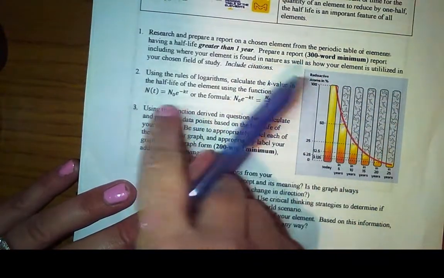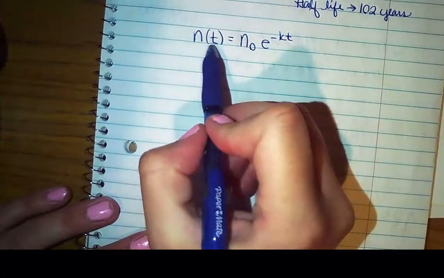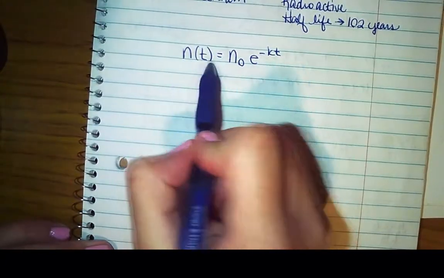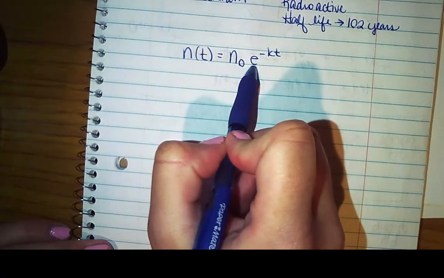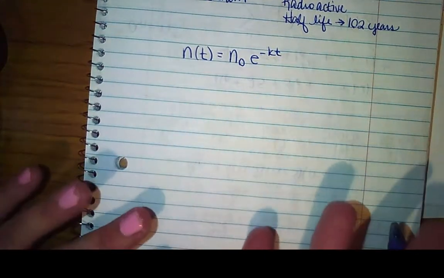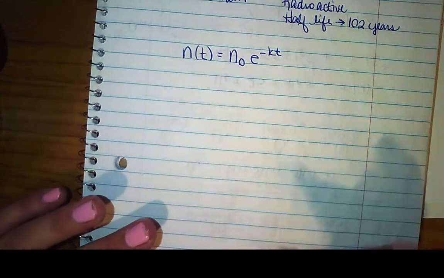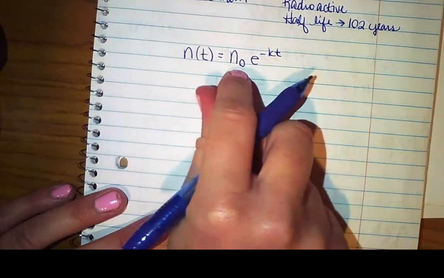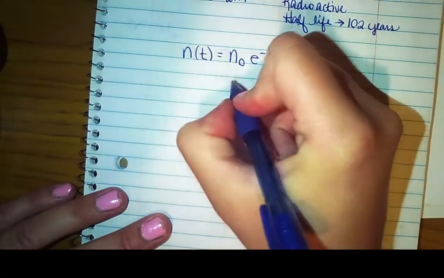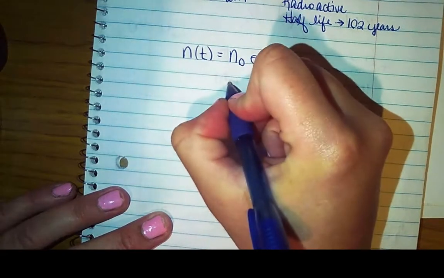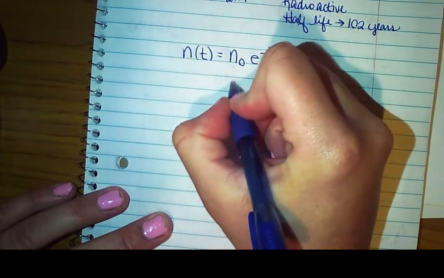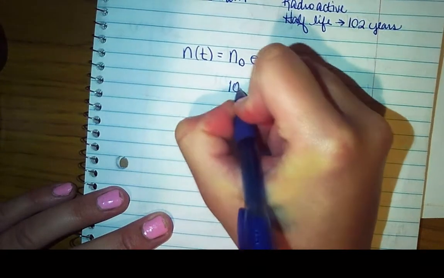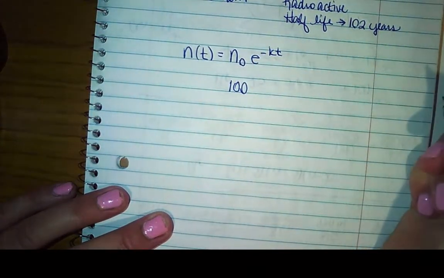Okay? So what does this mean? You're told to use one of 2 formulas, and I'm going to walk you through how to do this. Basically, this is your formula: N of T equals N sub O times E raised to the negative KT. I need to know what K is in this particular instance. Since I'm looking for a half-life, remember that N sub O is how much you're starting with. So I am starting with 100% of something. So I'm going to say 100.